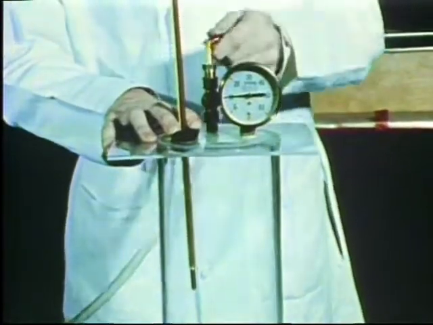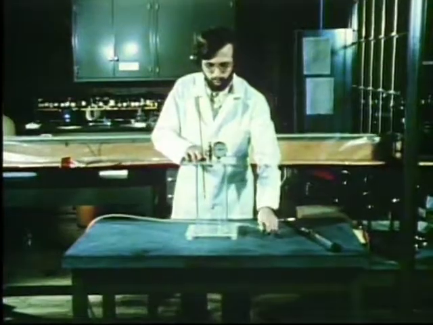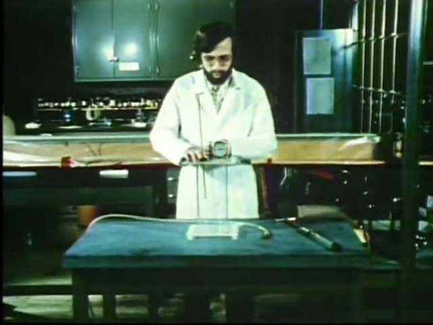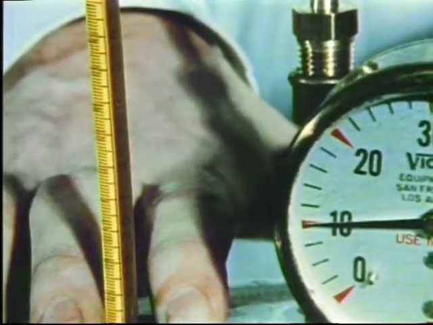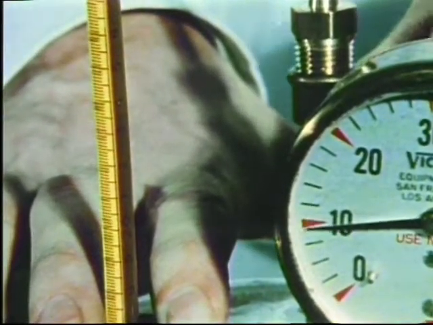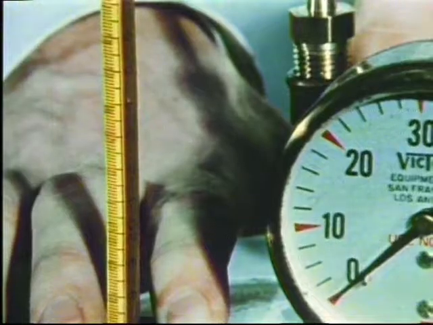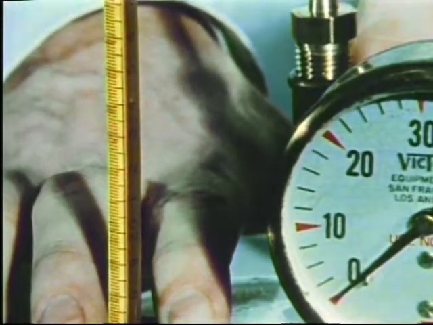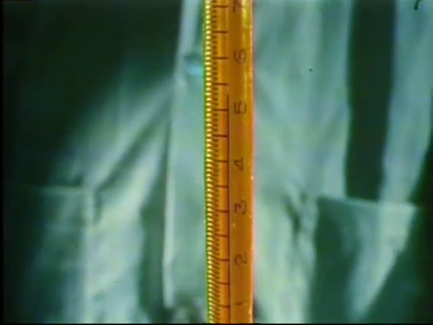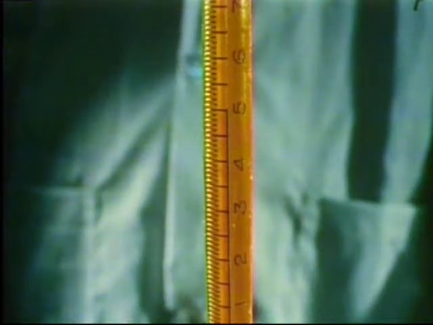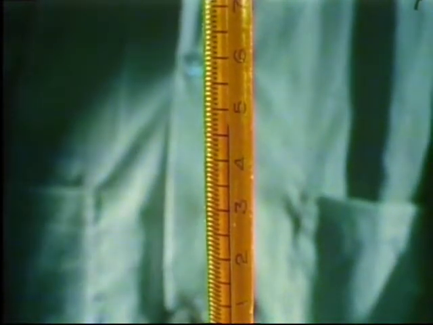The air pressure inside this chamber is greater than the pressure outside the chamber. We'll observe the temperature of the air in the chamber as the pressure is decreased. When air is released from the chamber, the pressure in the chamber decreases and the temperature drops. In the same way, all gases cool as they expand.